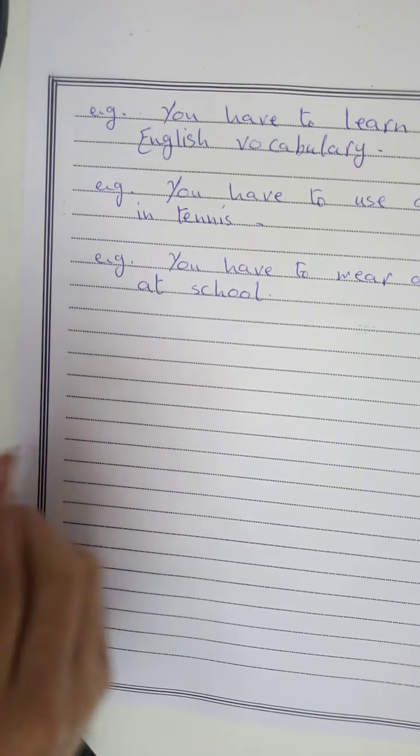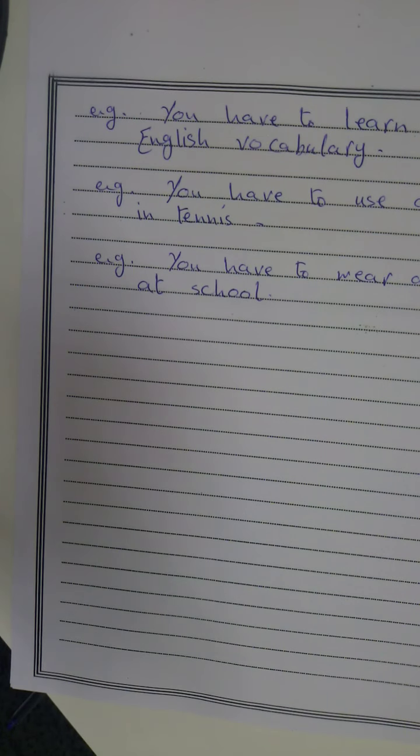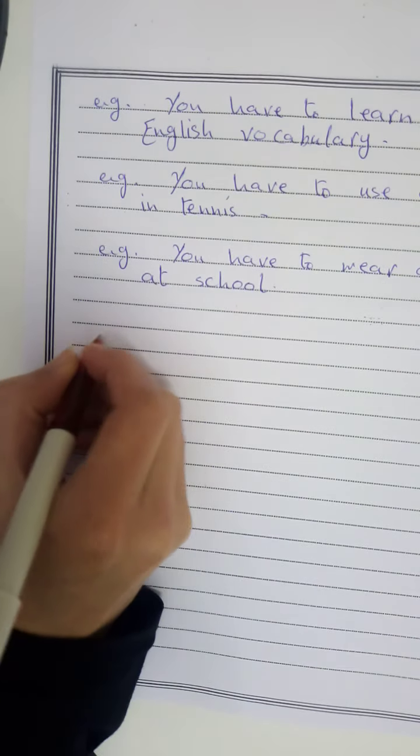Now we move to the use of don't have to or doesn't have to.